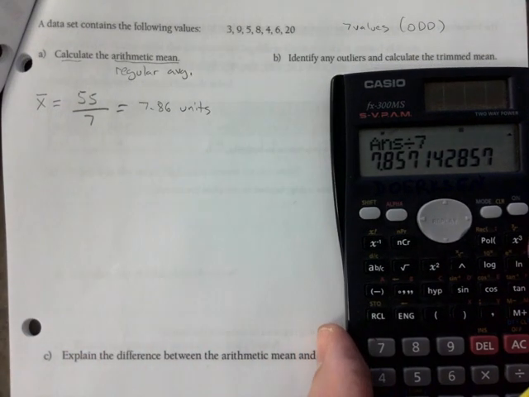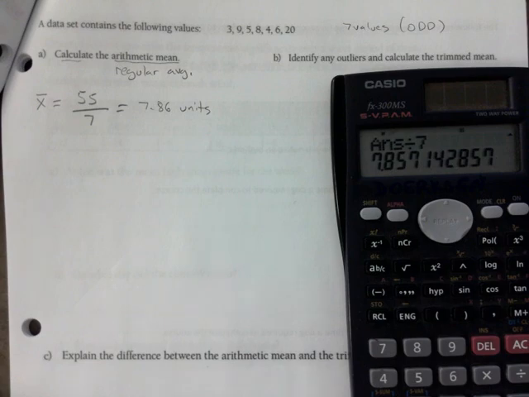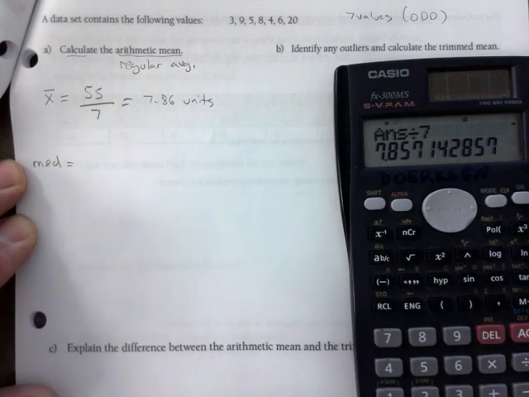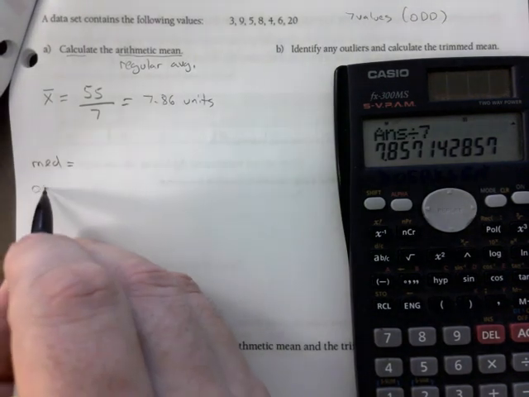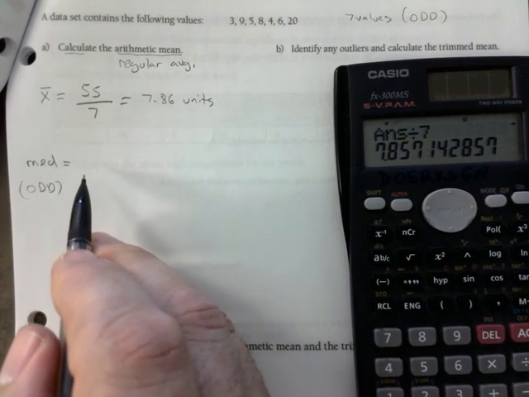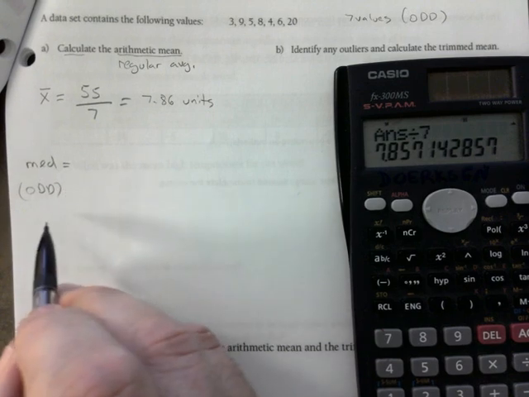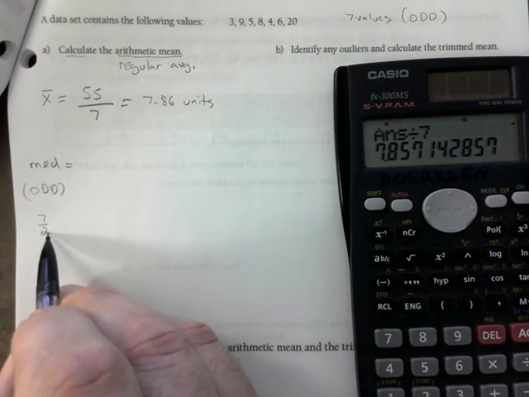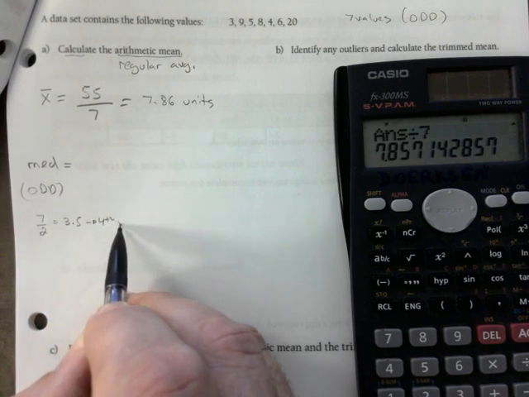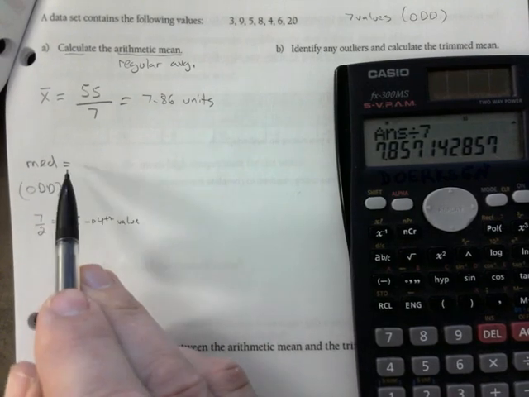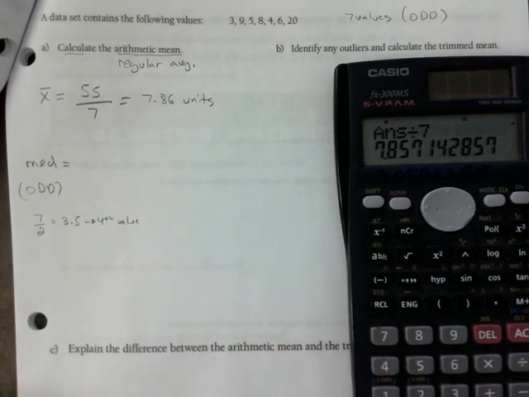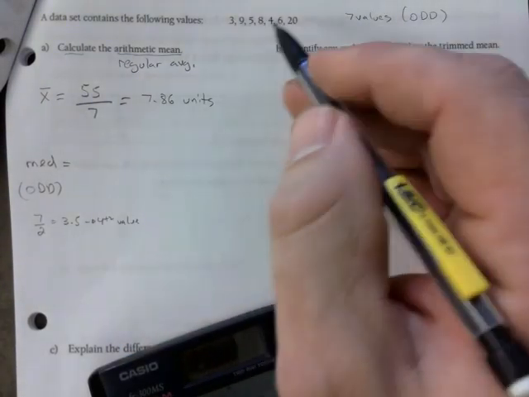And then, can we do the median as well right away? I don't ask for it here, but let's just do the median as well. Let's put median down. It's odd, right? Odd set. So how do we find the median if it's odd? We just take 7, divide that by 2, we get 3.5, right? So it's going to be the fourth value. The fourth value is going to give me the median, but it needs to be arranged, right? So why don't we go up here and just arrange it right under here.